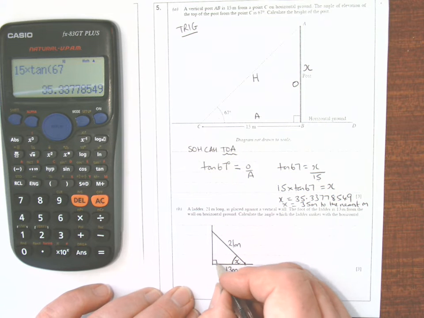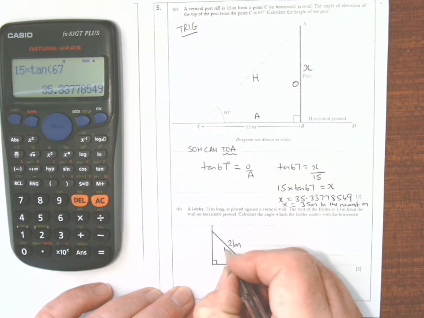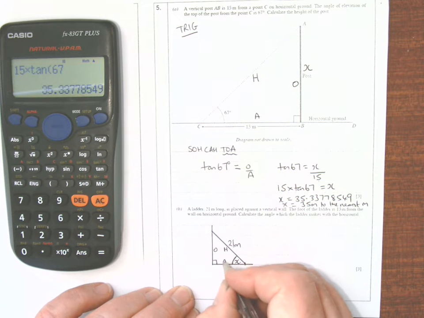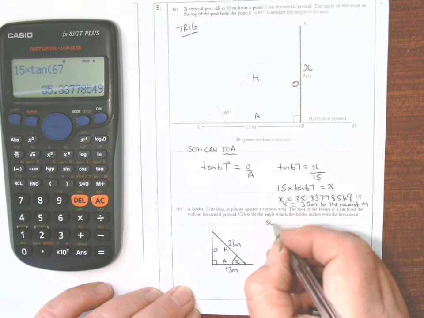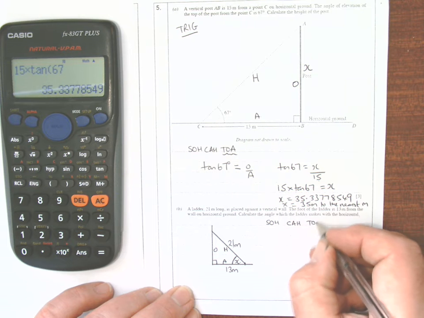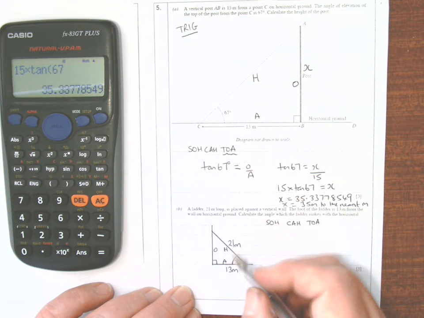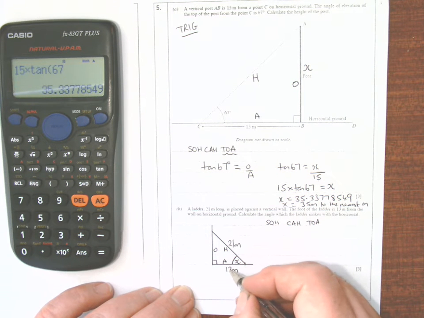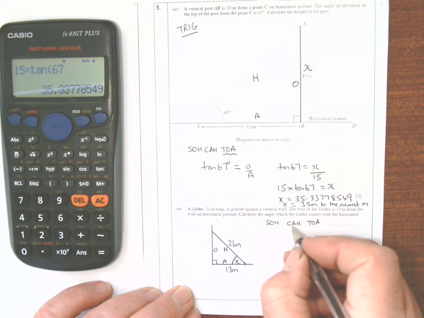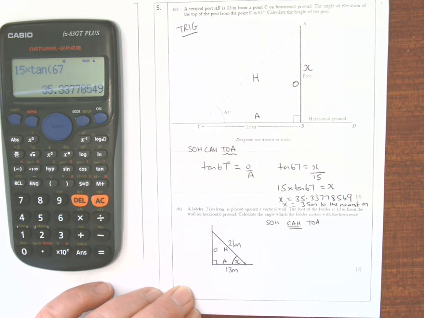So I label it up. There's the 90 degrees, so that's hypotenuse. This is the angle I want, so that's opposite, and the one between the angles is the adjacent. So writing down SOHCAHTOA. Sides I'm using then, I know the adjacent and I know the hypotenuse, so I'm using A and H. So A and H is cos.